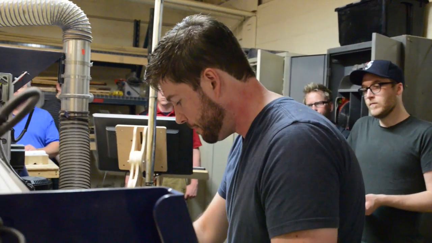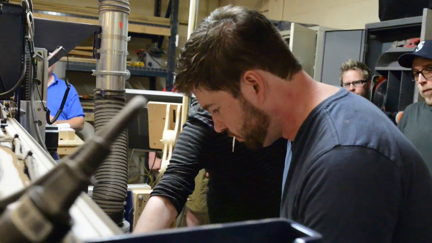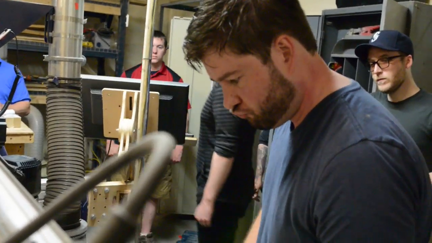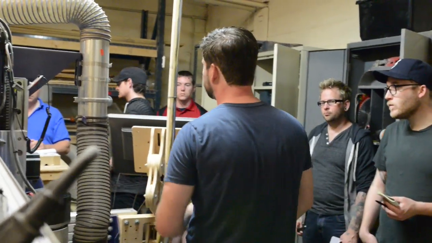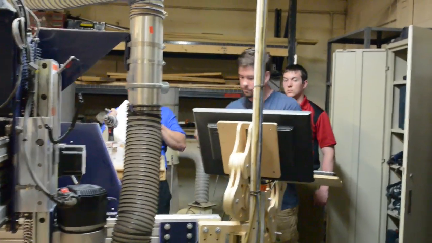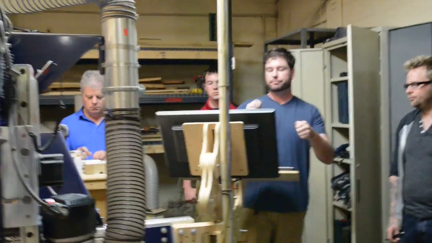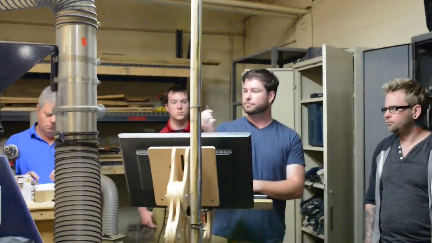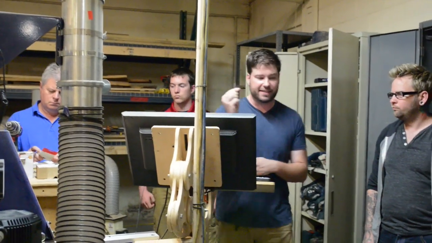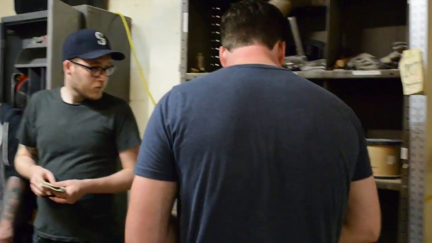And for the engraving, we are going to use this very simple V-groove bit. This is a 60 degree. I'll show you the 90 degree if we have one.